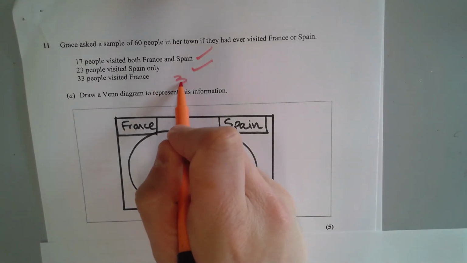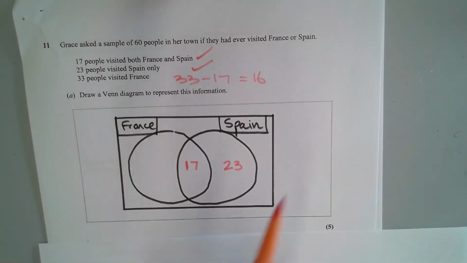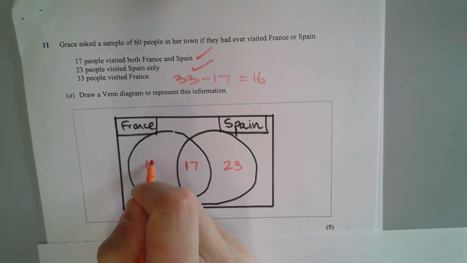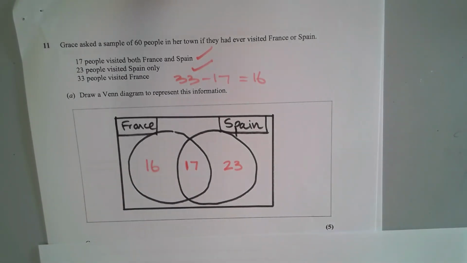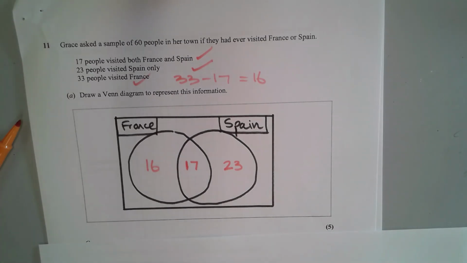So you have to do a calculation here. You've got to do 33 subtract 17. That gives us 16. So 16 goes in this box here. Lovely stuff. Right. We have one more thing to do though.